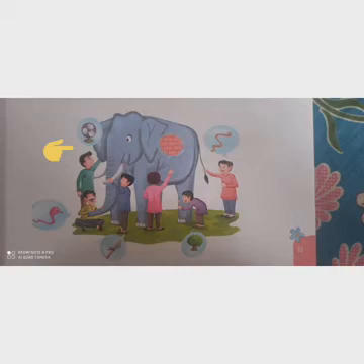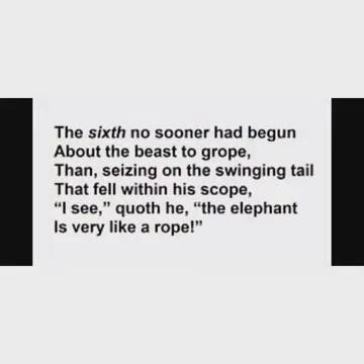Look at the image. The fifth person who touched the ear of the elephant, he felt it was like a fan. Okay, he felt it was like a fan. Now let's move to the next stanza.